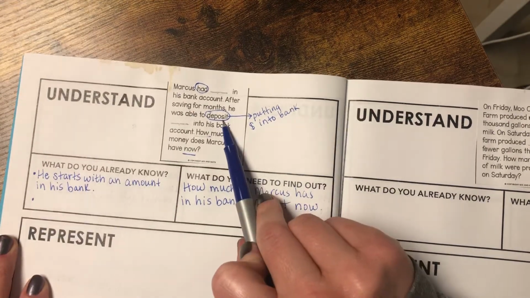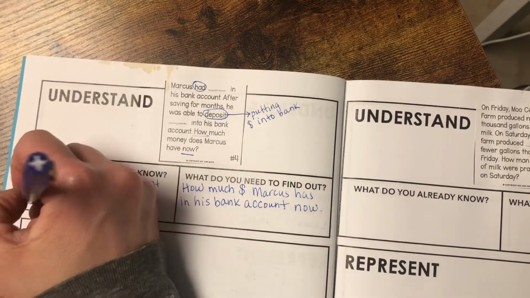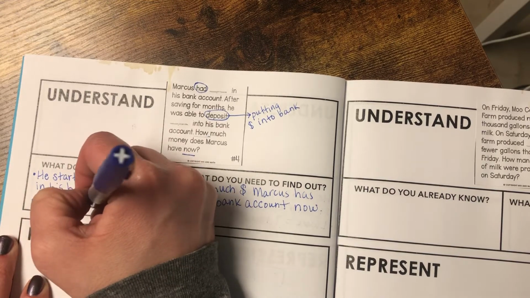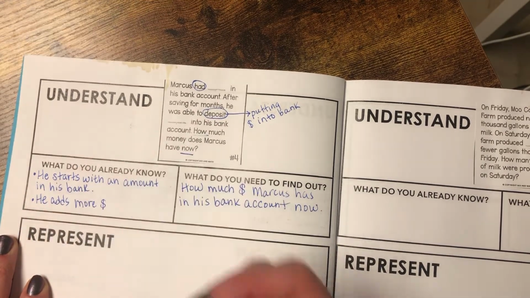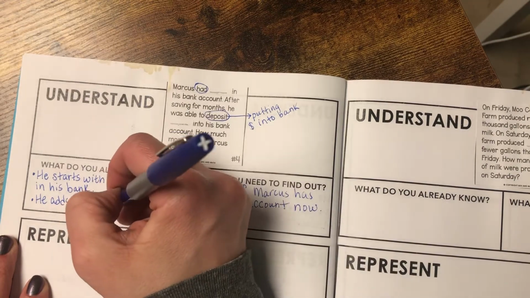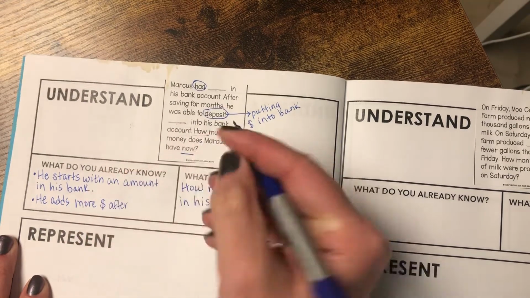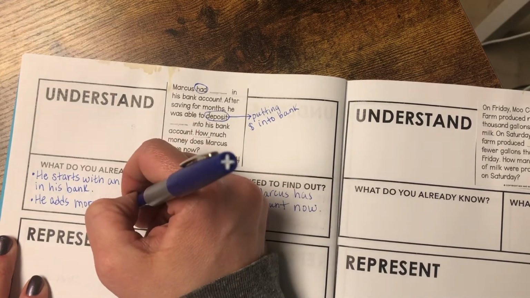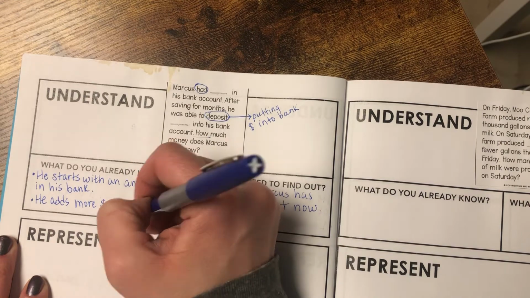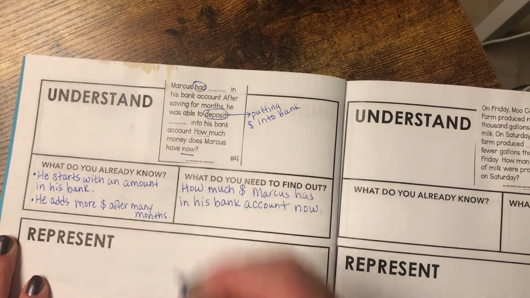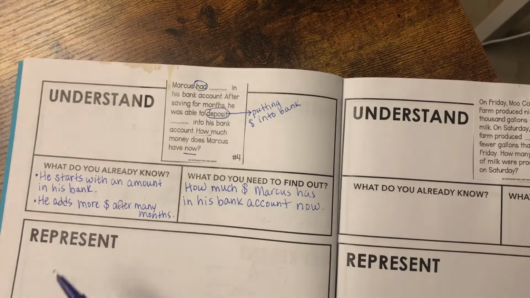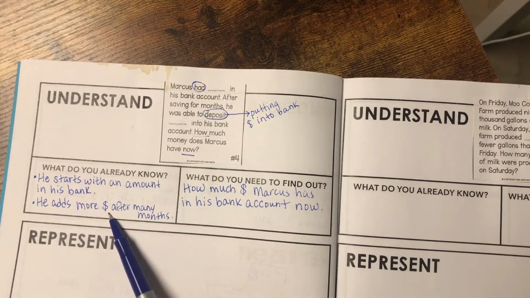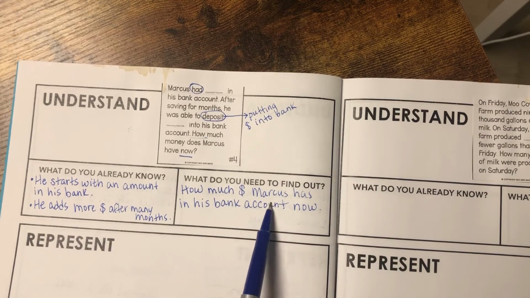And if he's depositing more, we could say he adds more money after a couple months. Or we could say, it doesn't specify, so we'll say after many months. So we know he's starting with an amount in his bank account, and then after a couple months, he adds more money. How much money does he have in his bank account now?